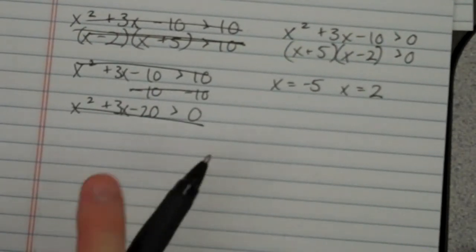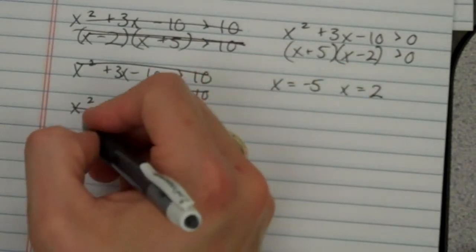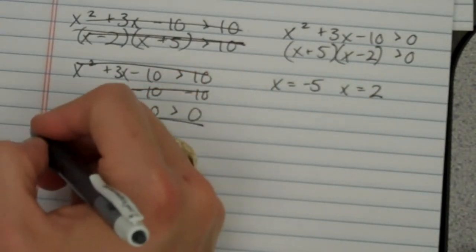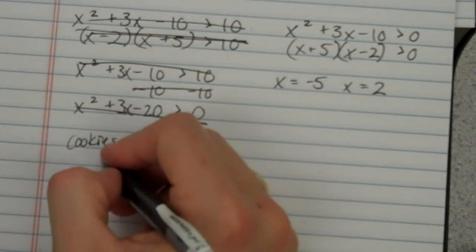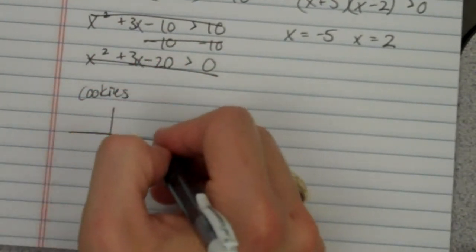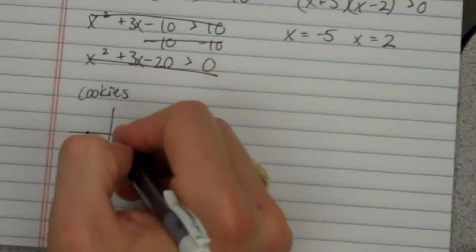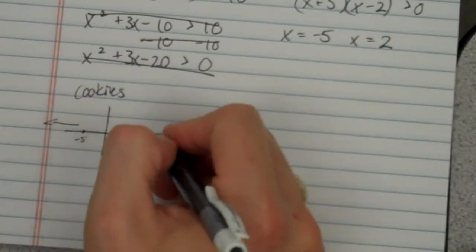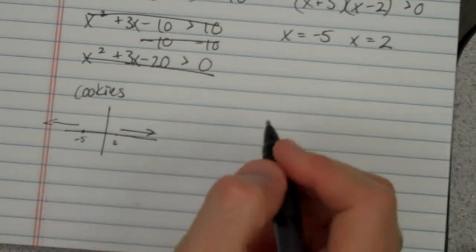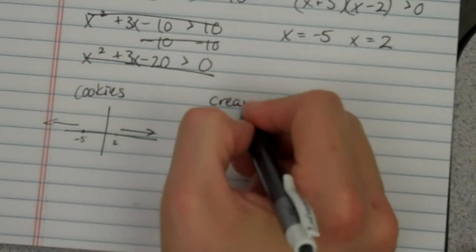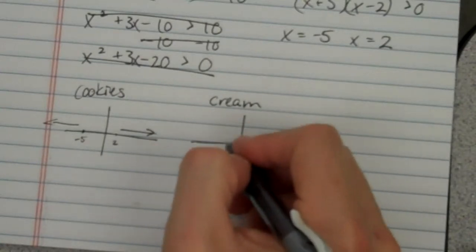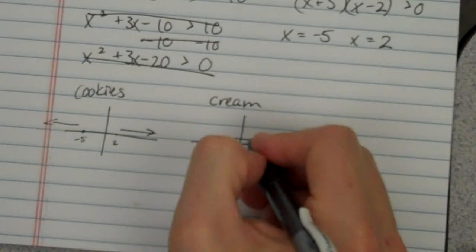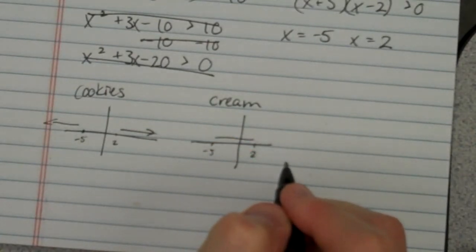So now, I know that my answer is either cookies, which, if I look at it, this is negative 5 and this is 2, right? Cookies would be everything here and everything here, right? Or cream. If I look at it, it's negative 5, that's 2. Cream would be everything in between.